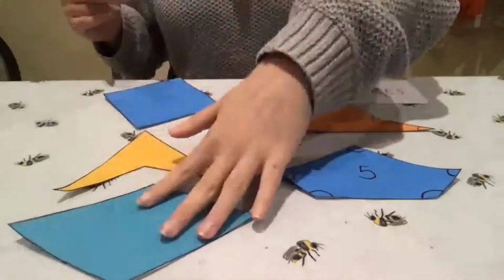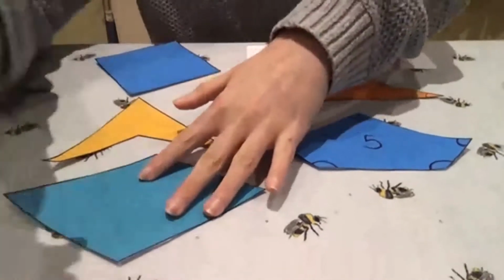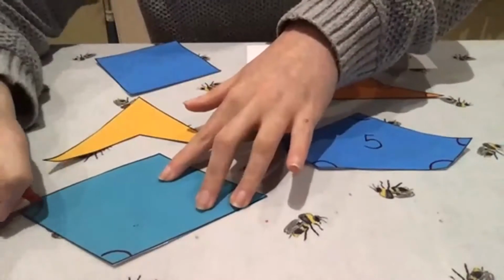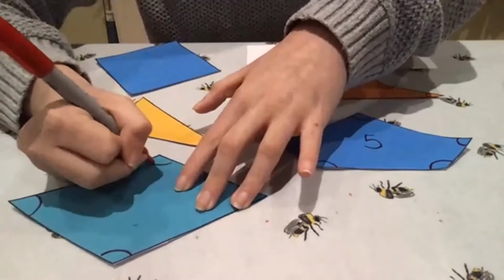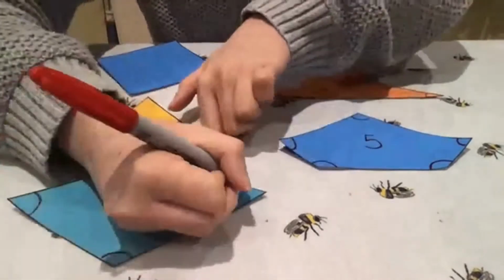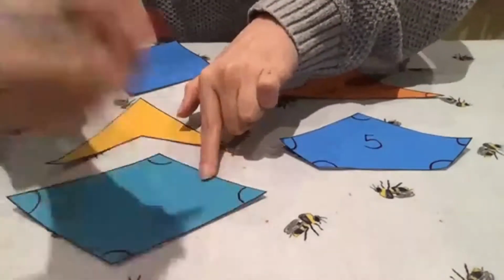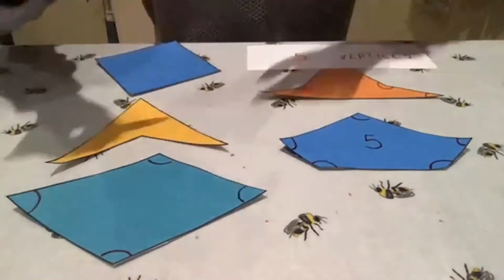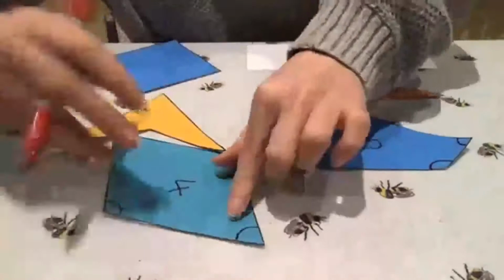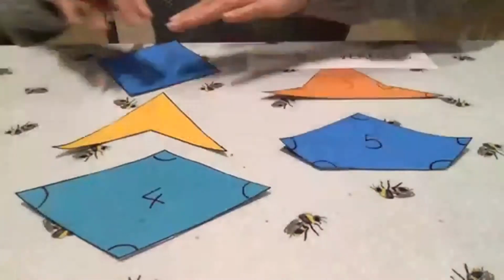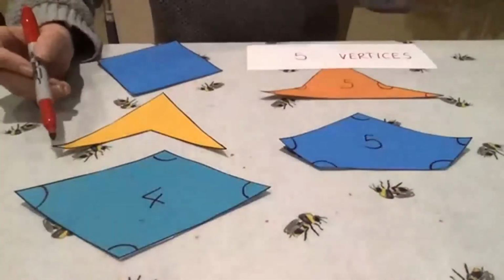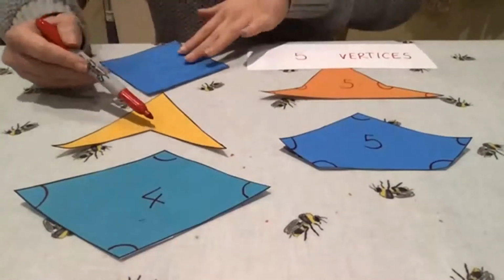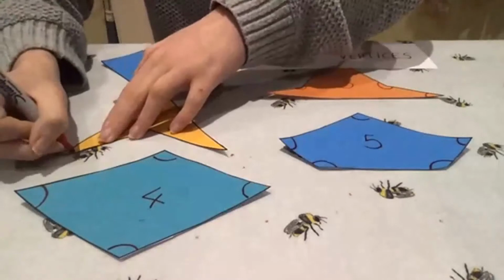Okay, let's start with the shape here. Now, count with me. Are you ready? We've got 1, 2, 3 vertices. Remember, they are corners, and 4 vertices. So there we go. We've got 1, 2, 3, 4. So this shape has 4 vertices. I wonder how many vertices these 2 shapes have. Well, let's count together. We've got 1, 2, 3, 4. Let me check those by drawing a little circle so we know I've counted it.